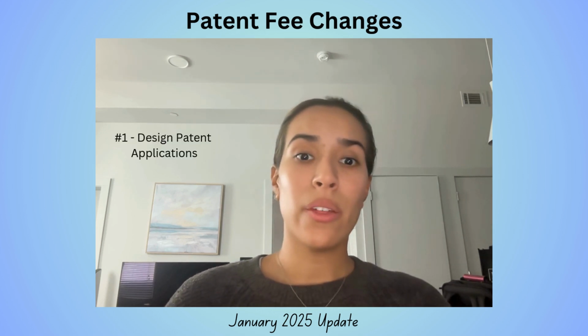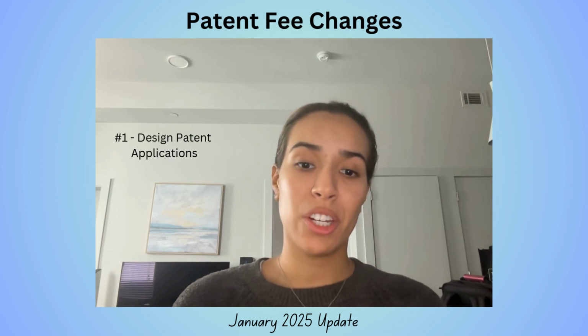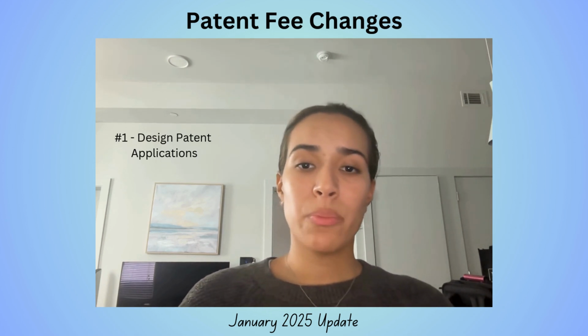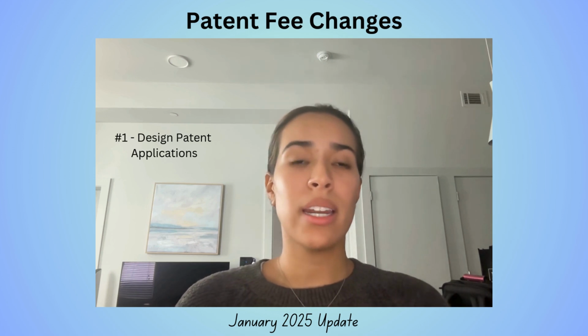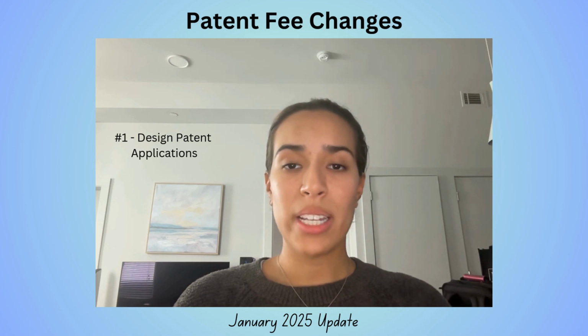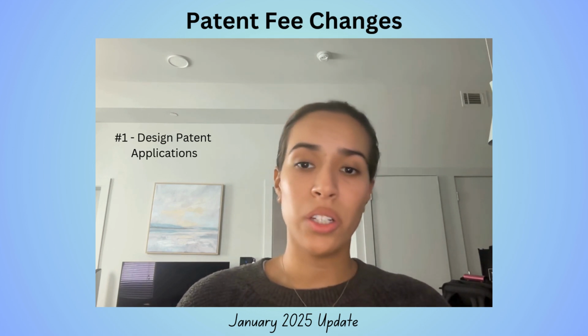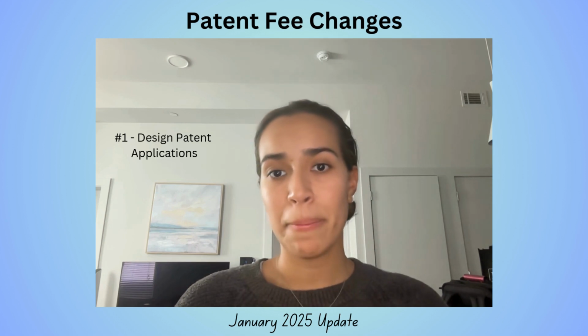So on the first part, it is design application and design patent application. So these are ways to protect the way an invention looks and not necessarily the way to protect how it functions. We will be seeing an ample fee increase rising from $1,760 to $2,600 for undiscounted entities.